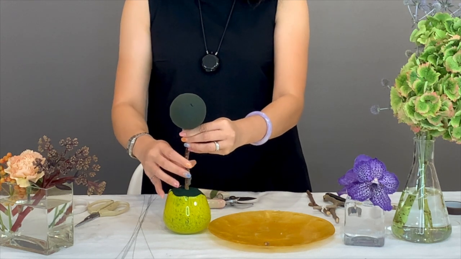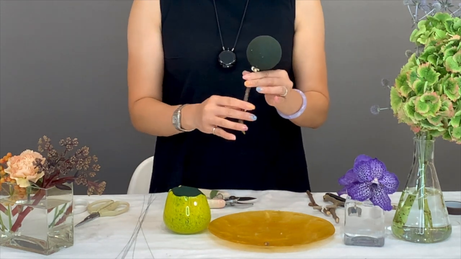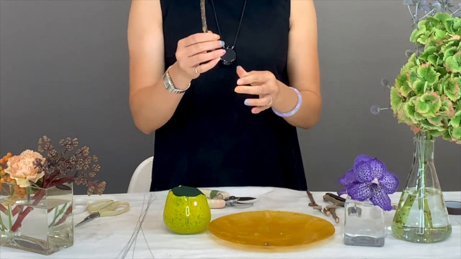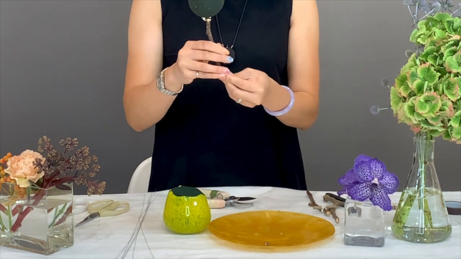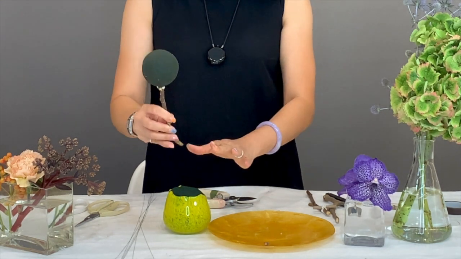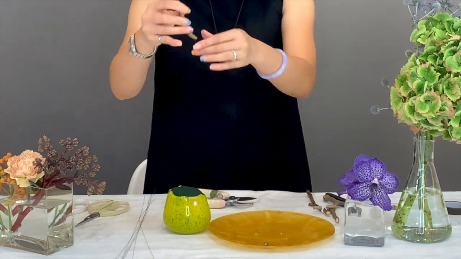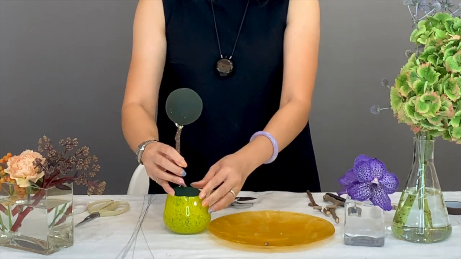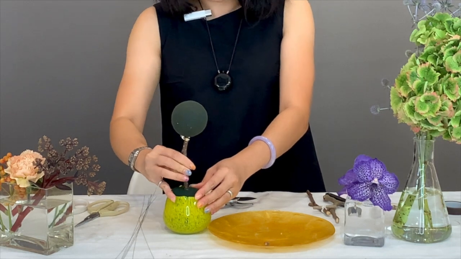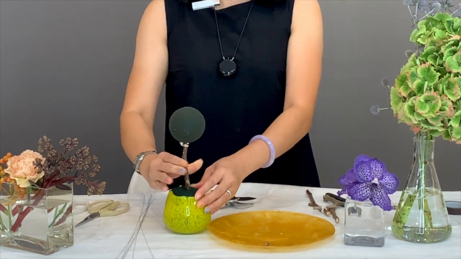We can just place it in. One more thing to remember: the tree trunk is actually a natural material. It may not be straight, but you can place it at an angle to make it look straight from your container. So look at mine. It's not straight, right? So I'll try to place it and make it look straight. And here it is.